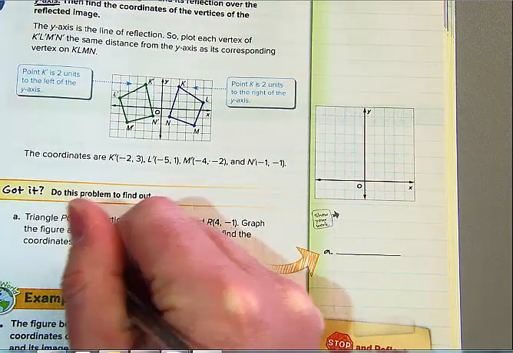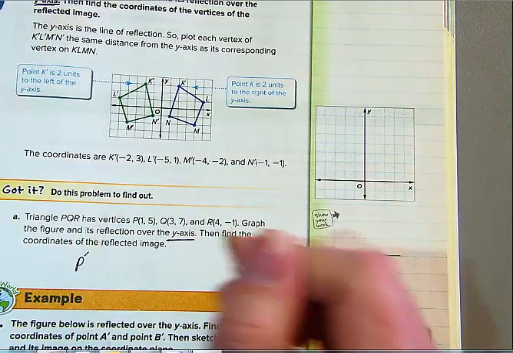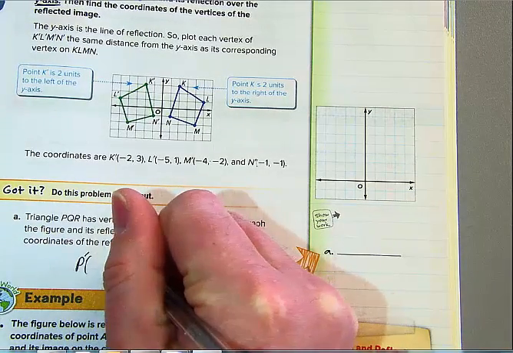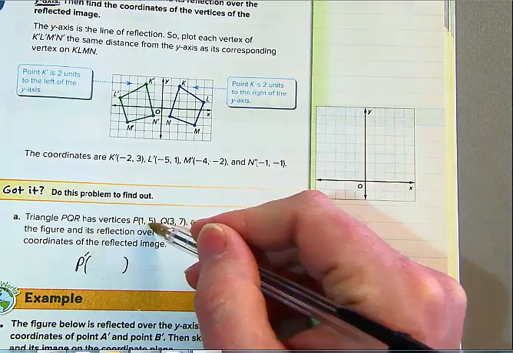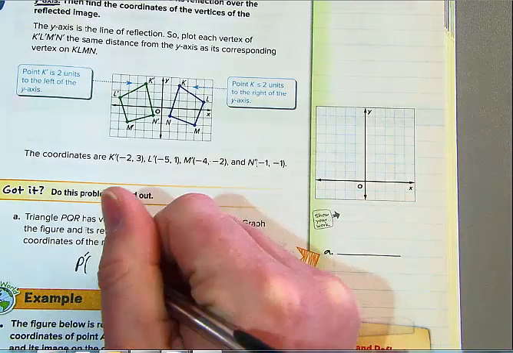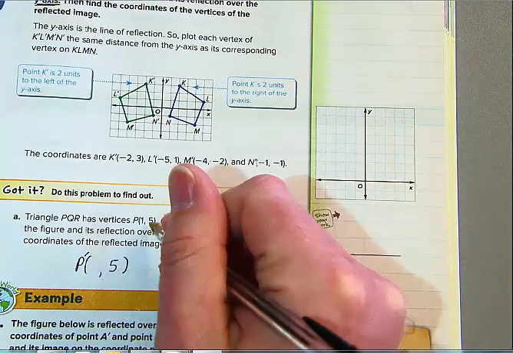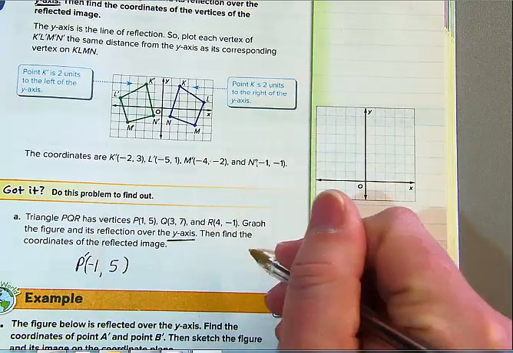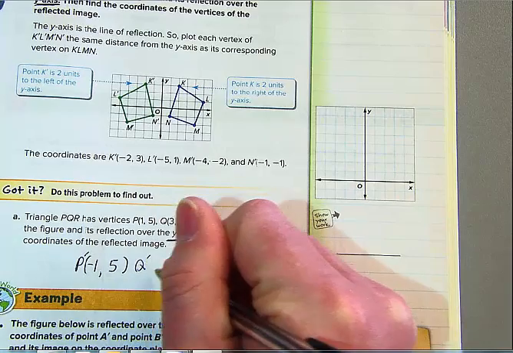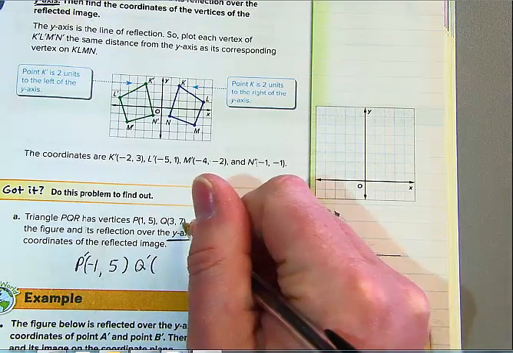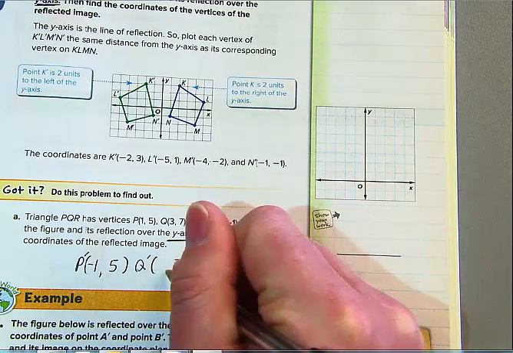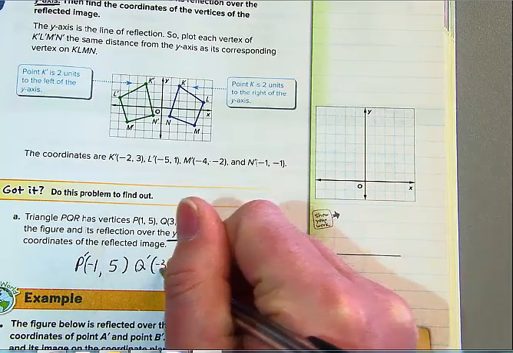So here I'm going to have P prime. Don't forget your little apostrophe on the second one. Now, knowing this point P is (1, 5), y-axis, my y number is going to stay the same. My x number then is what changes from 1 to -1. Then my next point is Q prime. It's (3, 7). Your y stays the same. That's the 7. 3 becomes negative 3.